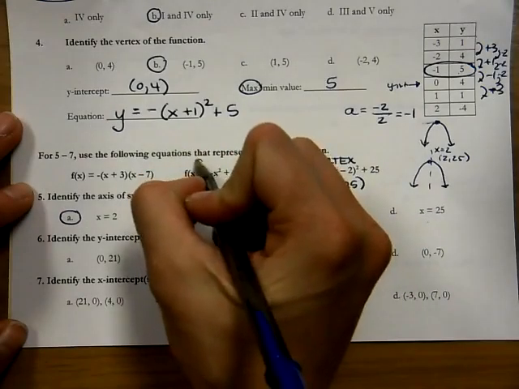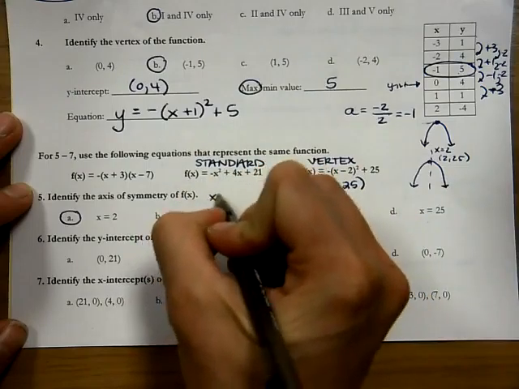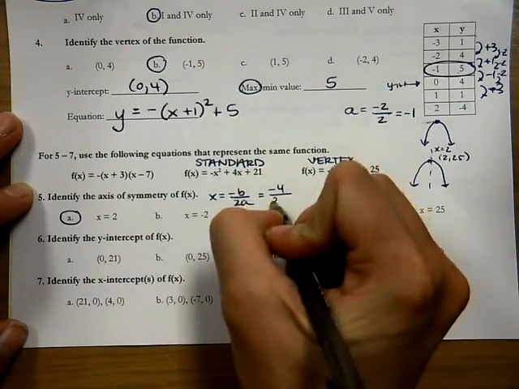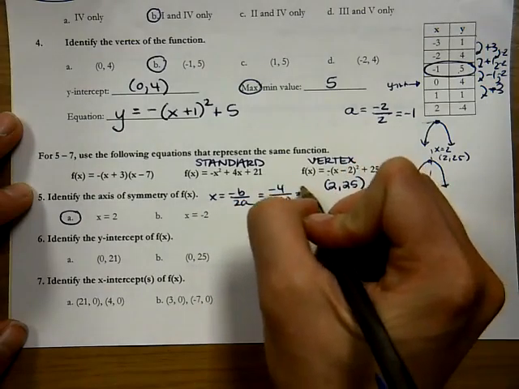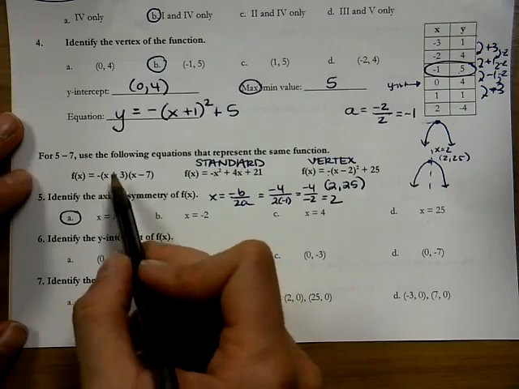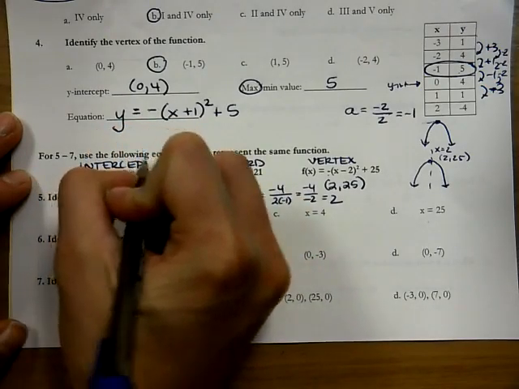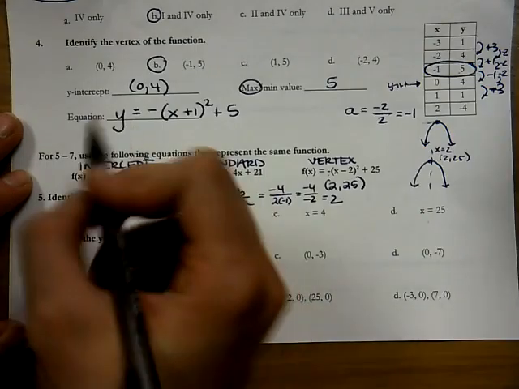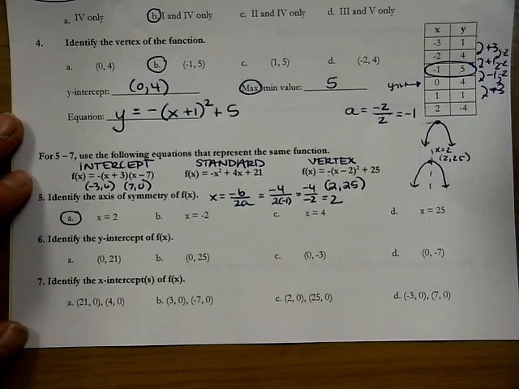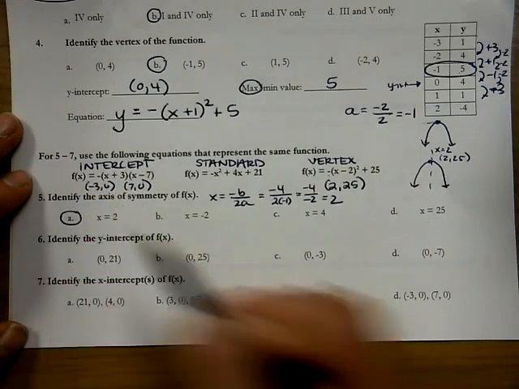I could look at standard form, for example, and I remember that standard form, my axis of symmetry, would be x equals the opposite of b divided by 2a. So in this case, negative 4 divided by 2 times negative 1, or negative 4 divided by negative 2, which is still 2. Or in intercept form, I can identify the x-intercepts right away. My x-intercepts would be negative 3, 0, and 7, 0. So right in the middle of negative 3 and 7 would be a positive 2.